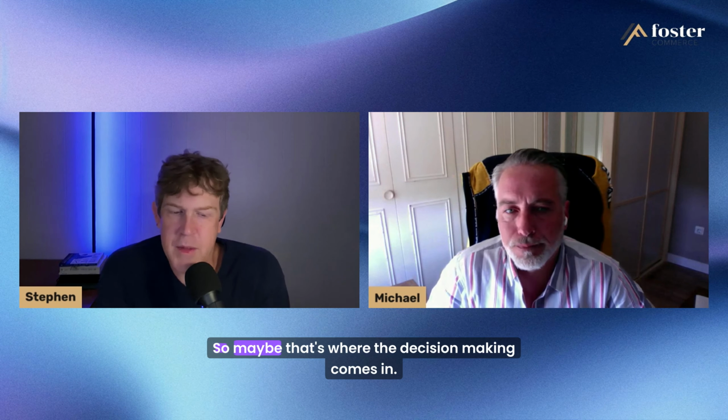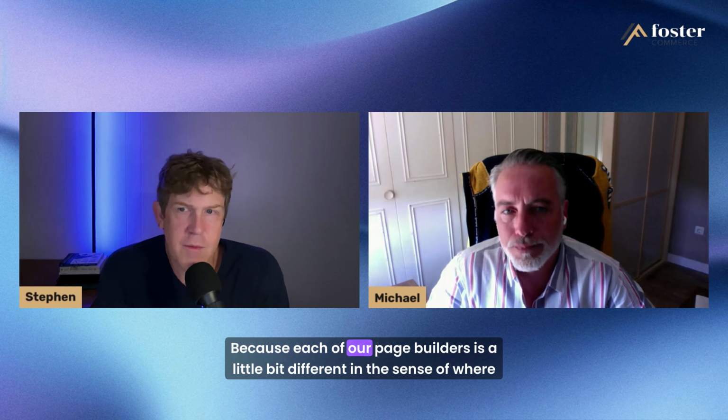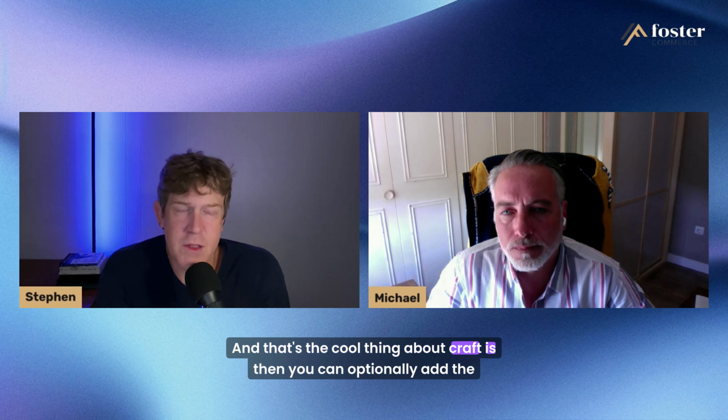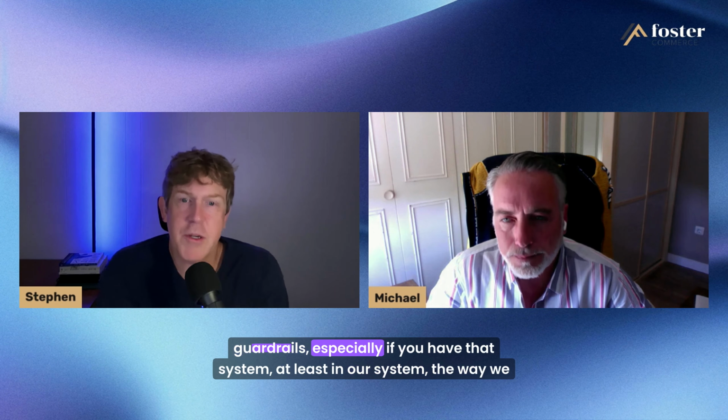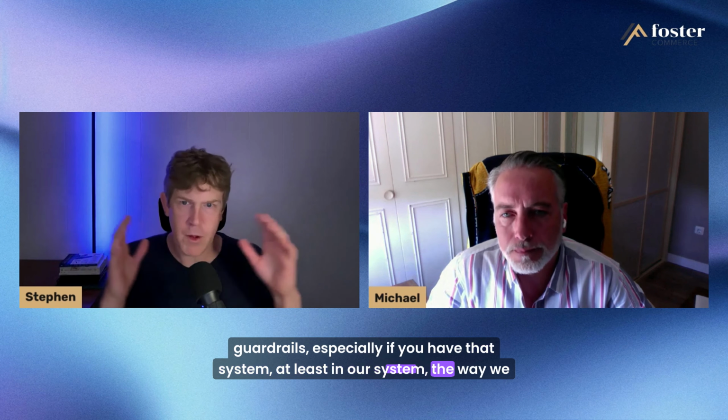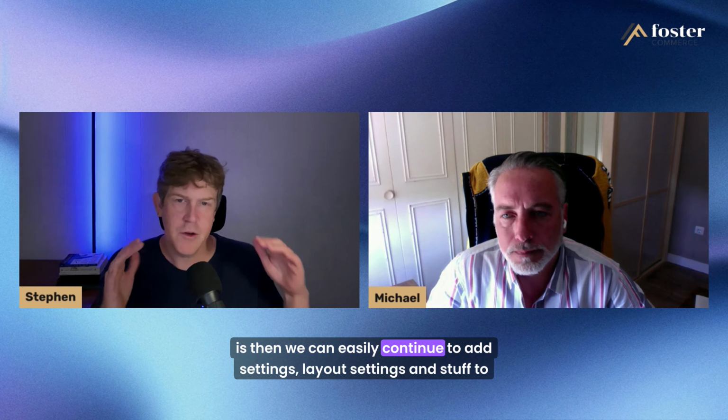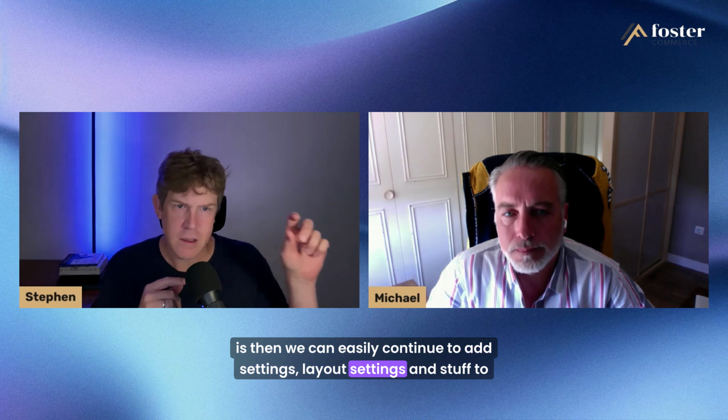Yeah. So maybe that's where the decision making comes in, because each of our even page builders is a little bit different in the sense of where the guardrails are. And that's the cool thing about Craft, is you can optionally add the guardrails, especially if you have that system, at least in our system, the way we have it with rows and columns, is we can easily continue to add settings, layout settings and stuff to rows.